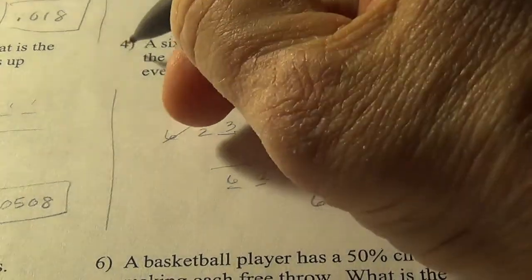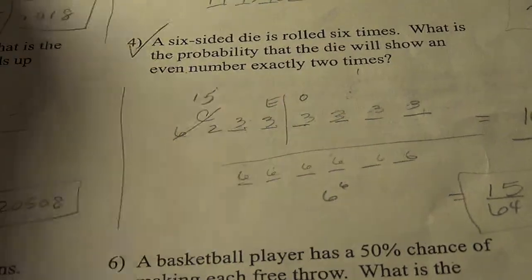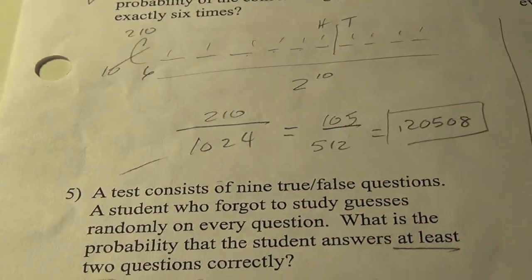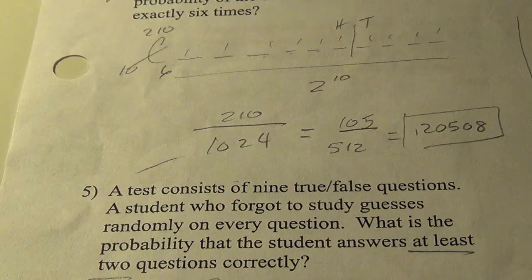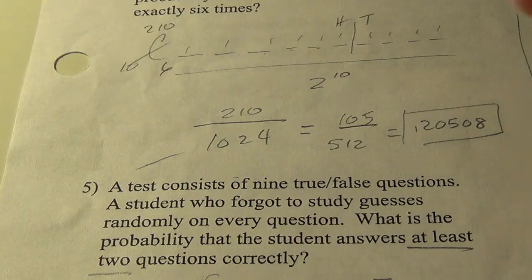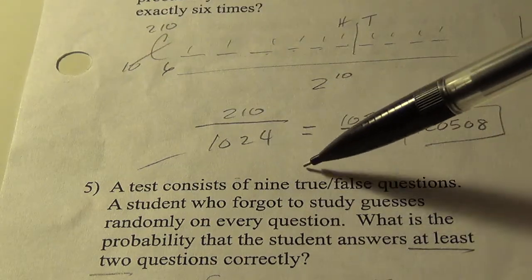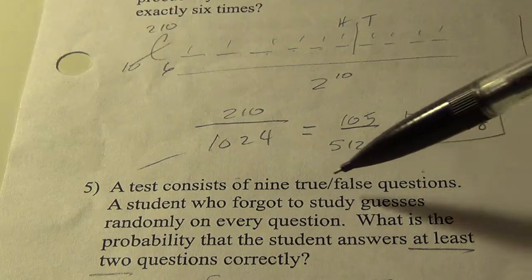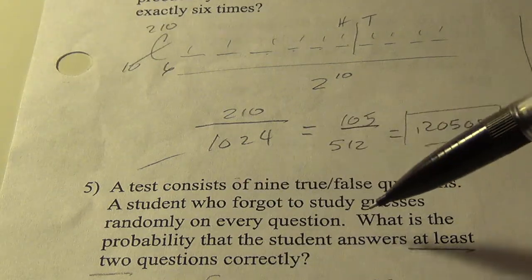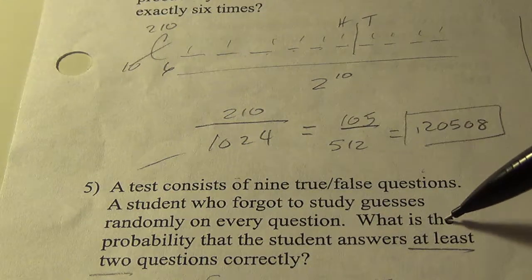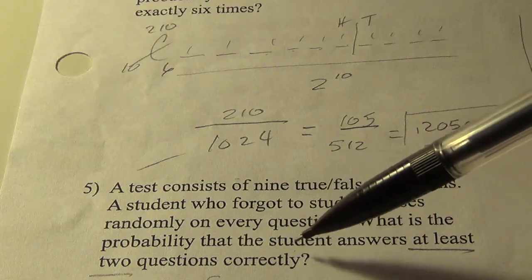Check that one off. On number 5, I wouldn't look at this until you've tried it because it doesn't really help to watch me do it. So pause if you haven't done it yet. Alright, 9 true-false questions, and they're going to guess randomly. What's the probability that the student answers at least 2 questions correctly?